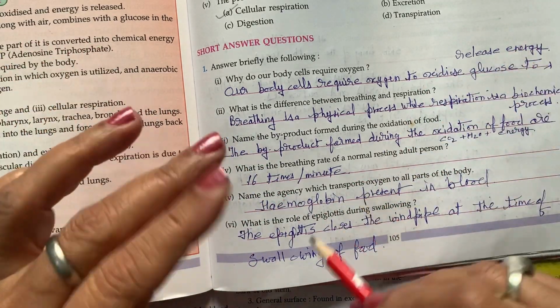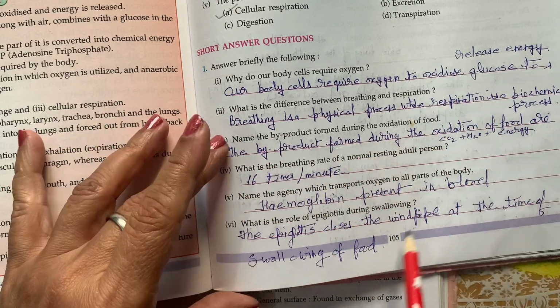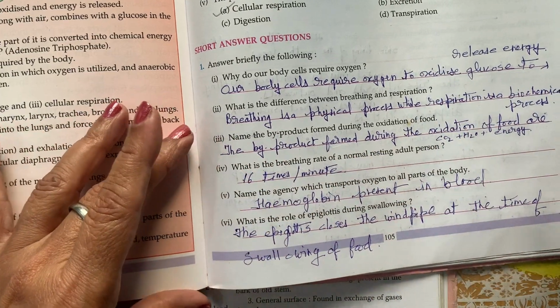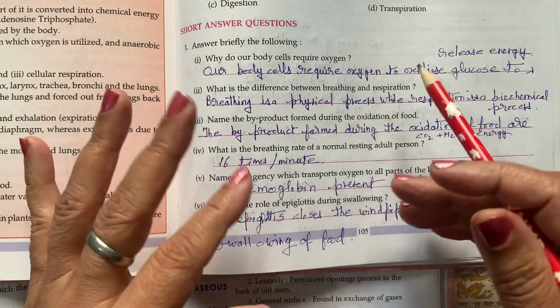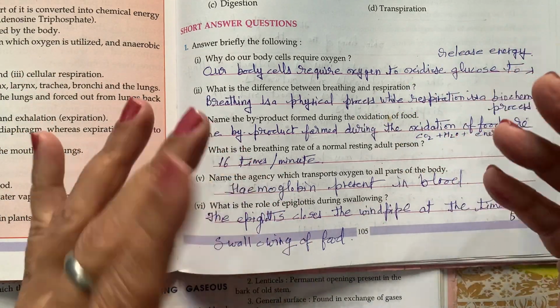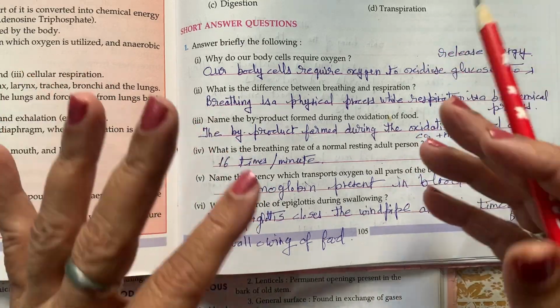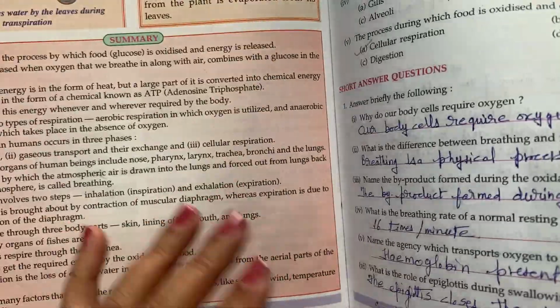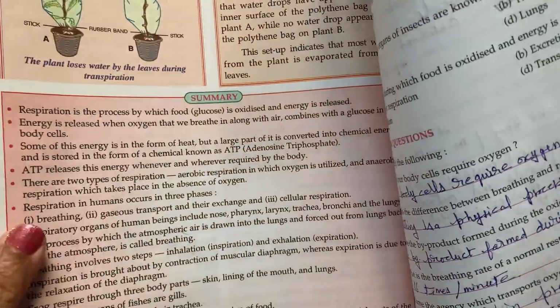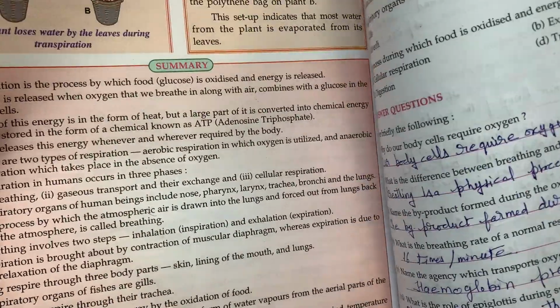What is the role of the epiglottis during swallowing? The epiglottis closes the windpipe at the time of swallowing food so that food does not enter the windpipe and goes into the food pipe. Otherwise, the food pipe always remains closed, and air goes on entering. So the food pipe only opens when we engulf the food.